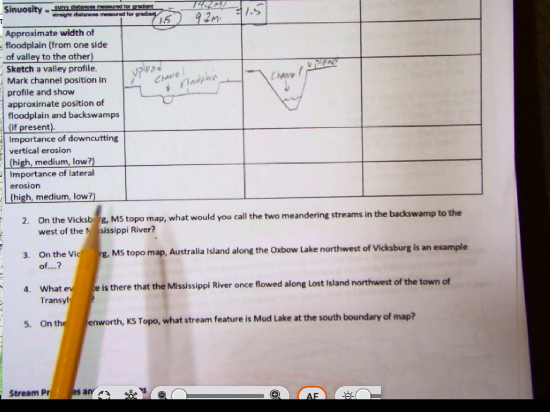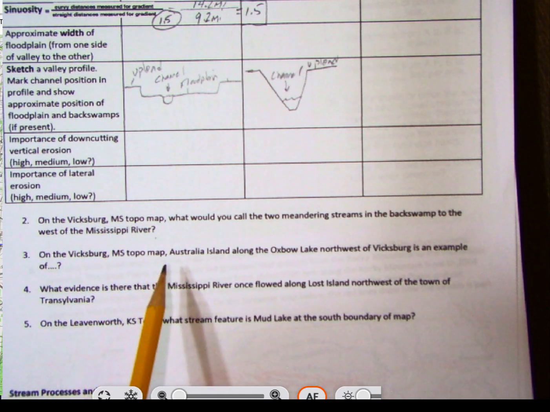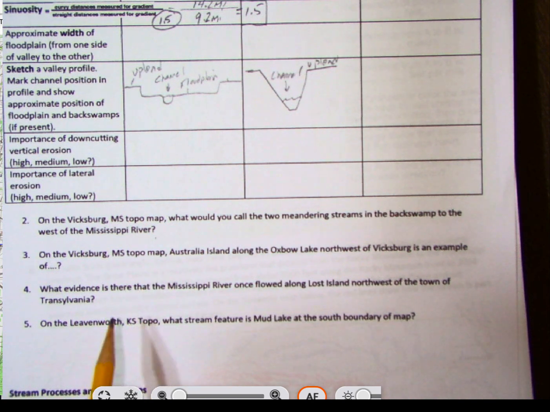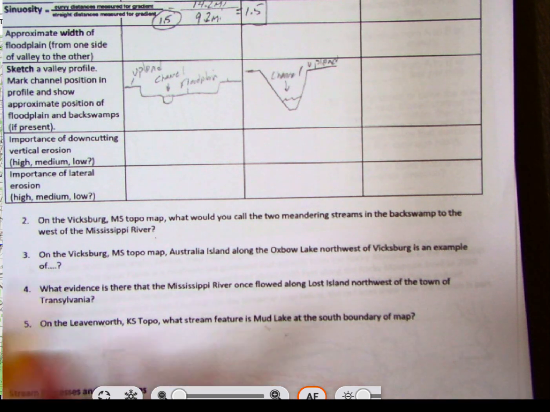And then there's a couple other questions about some oxbow lakes and what's going on here. And then there's even one here on the Leavenworth. In fact, Mud Lake, I think we decided that was an oxbow lake, right? So you can add the answer to that. All right, well, let's stop here for now.